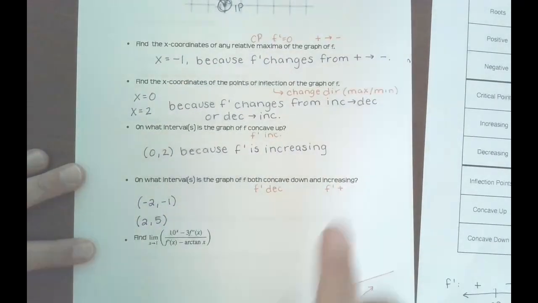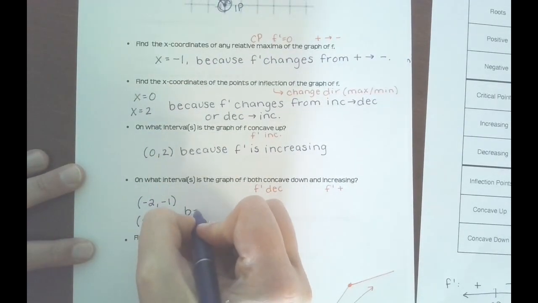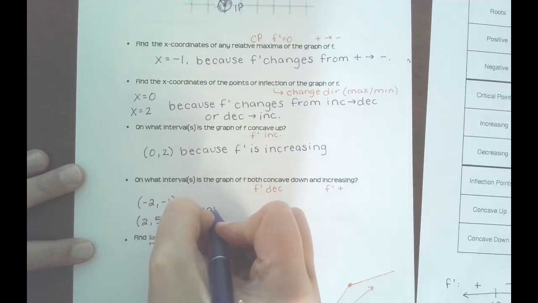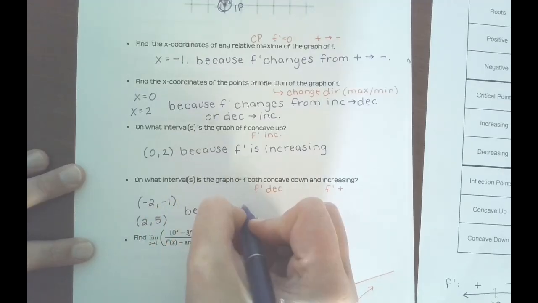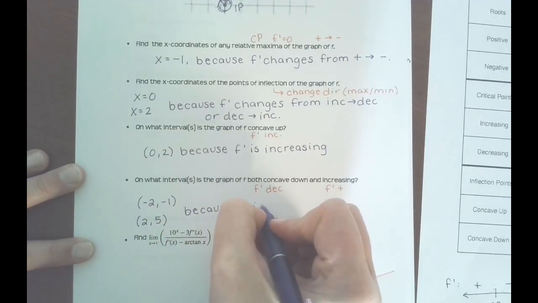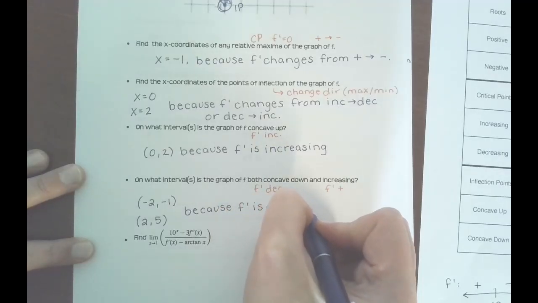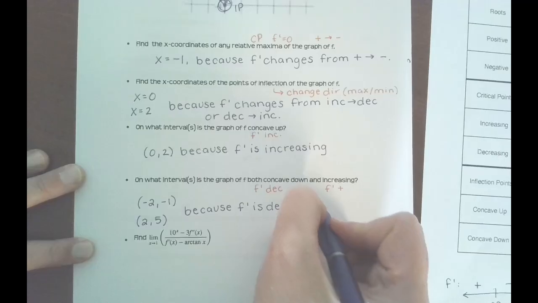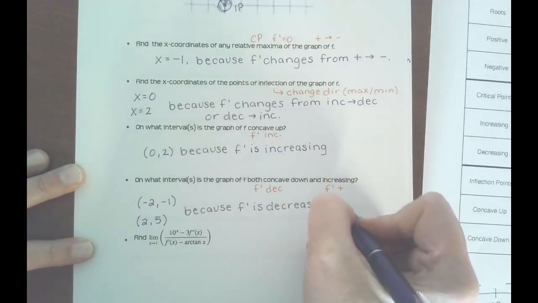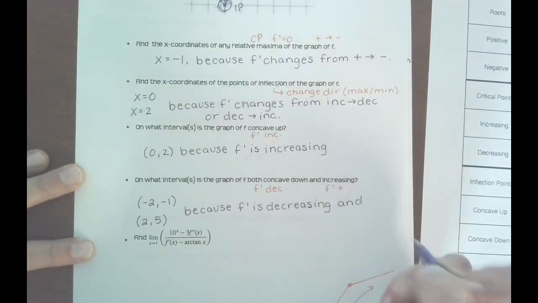Justification is basically this, because f prime is decreasing and positive.